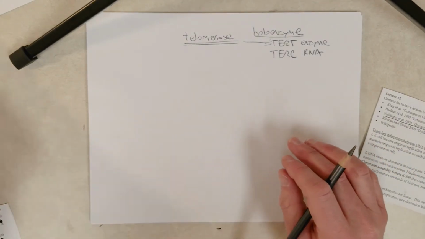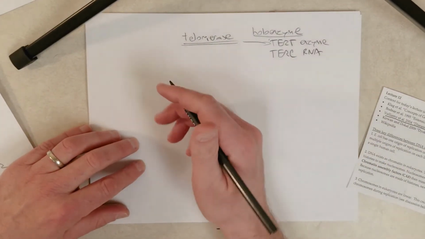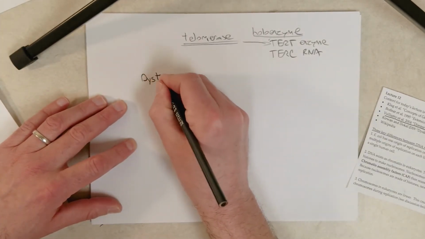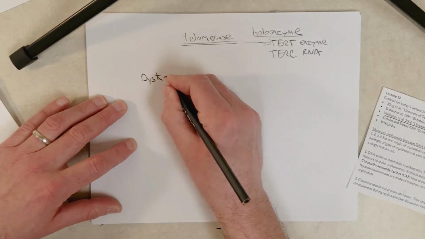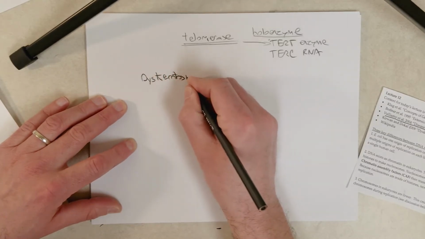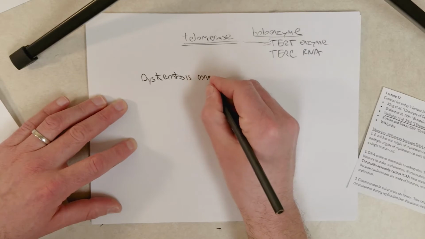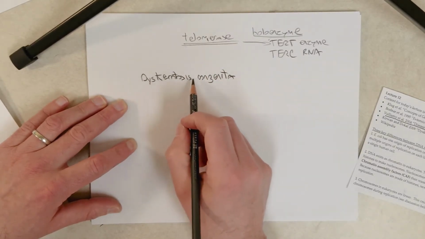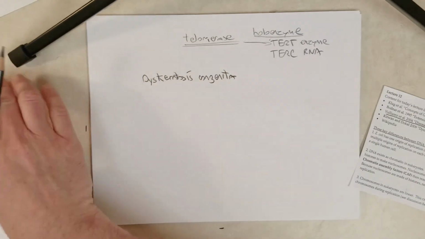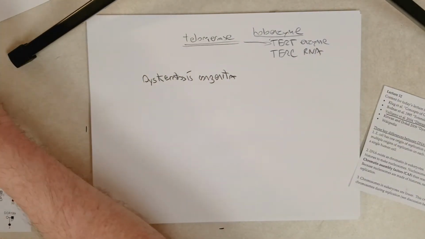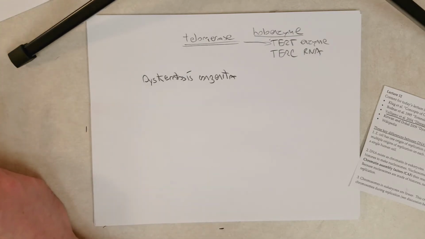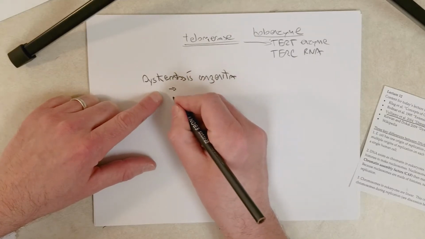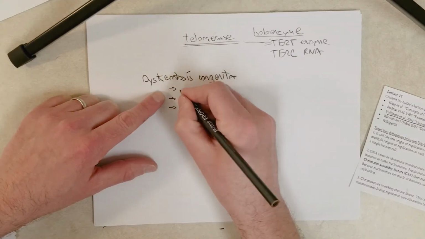So now what they're looking at is a disease called Dyskeratosis. I didn't think it was called this. Oh, Dyskeratosis congenita. Let me fix that. Yeah, okay, that's right. Dyskeratosis congenita. Now, this is a human disorder.